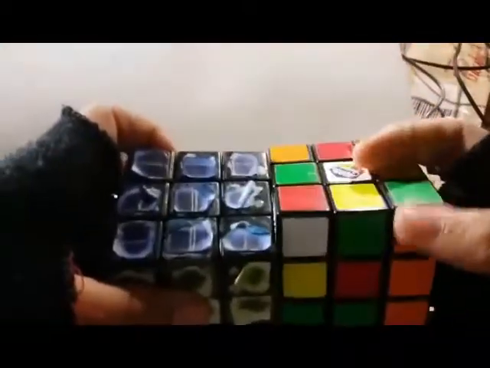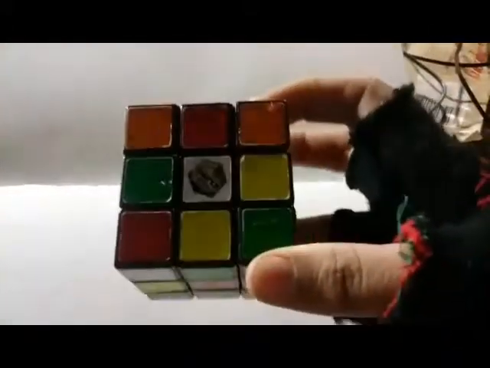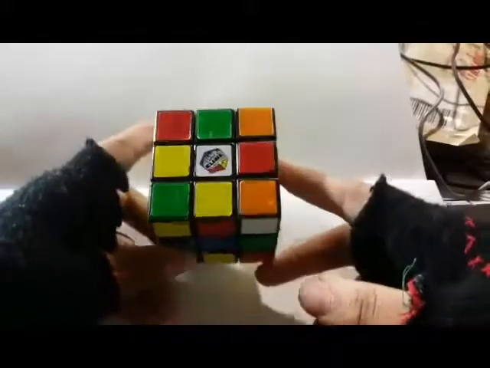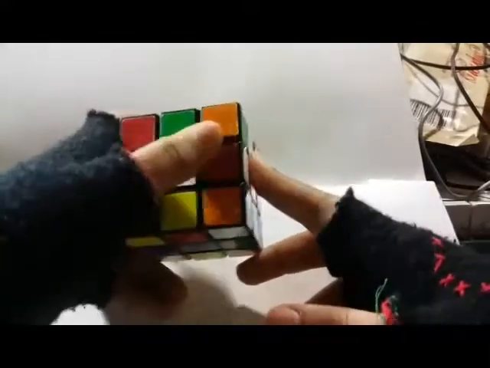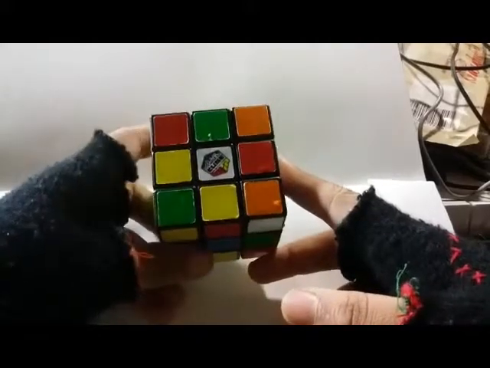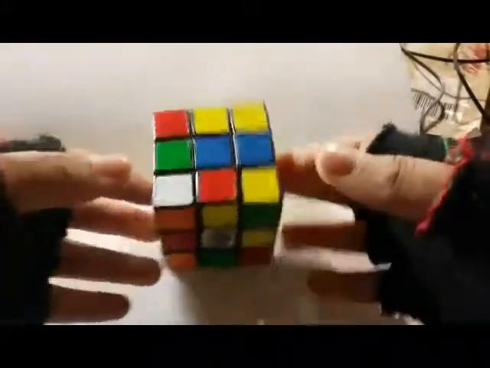It's just so much easier to identify with this one. This is a Rubik's puzzle. I'm not a fan of Rubik's, but I will be using it for this video because it's just easier to use. So here we go.